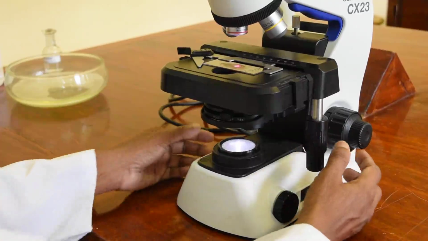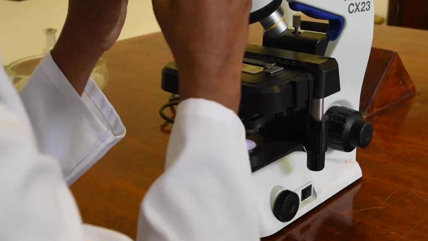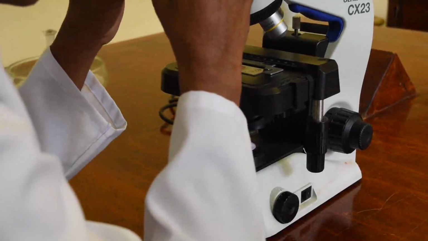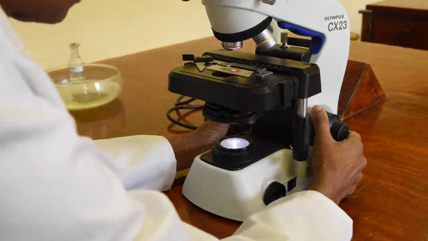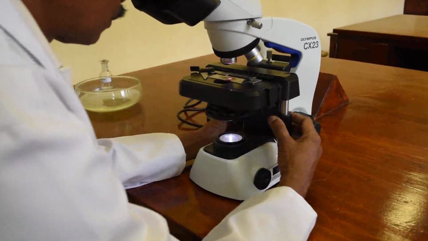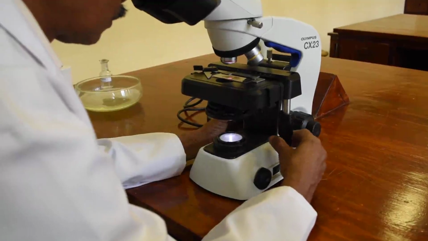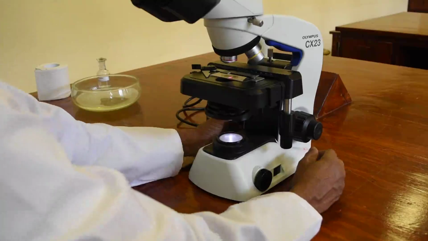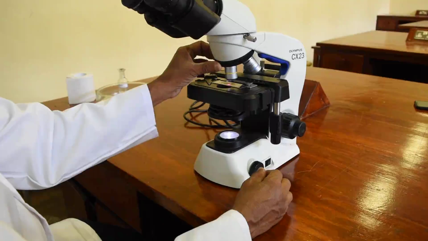So you can focus under objective 4 if you want, as Mr. Dharmasiri is demonstrating for us today. And you can move with the coarse adjustments, and you can move the stage about and see. And then we move on to the next objective. So objective 10.